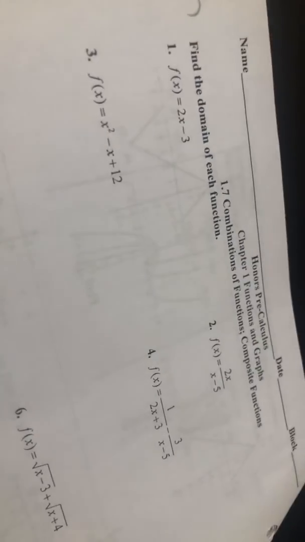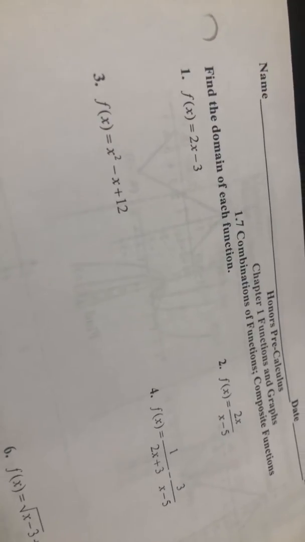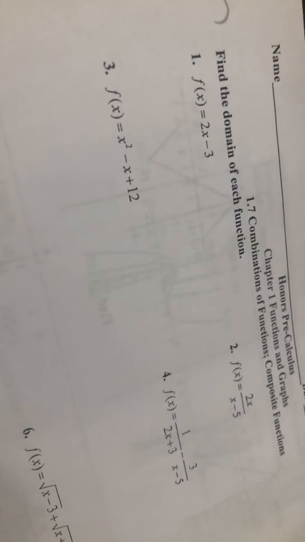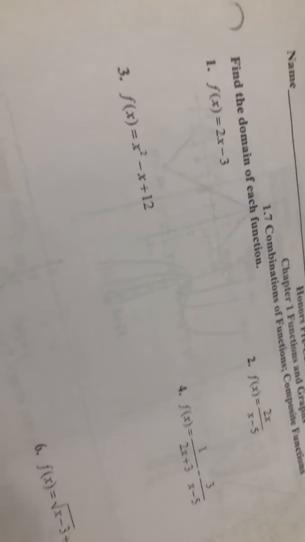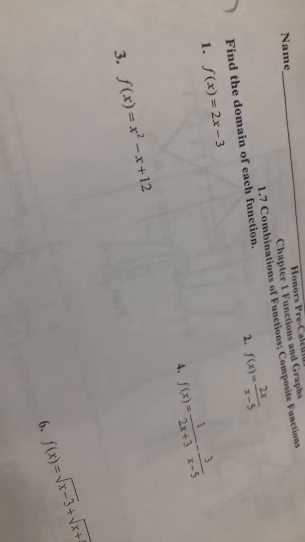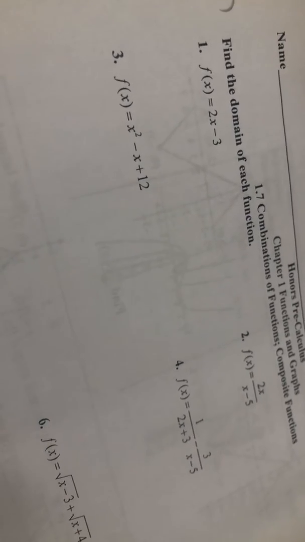Good morning, pre-calculus kids. Okay, we are going to jump into lesson 1-7, which is probably the biggest lesson in chapter 1. Lots of talk about domain, so I need for you to pay very close attention to all the domain issues or things we're going to discuss.